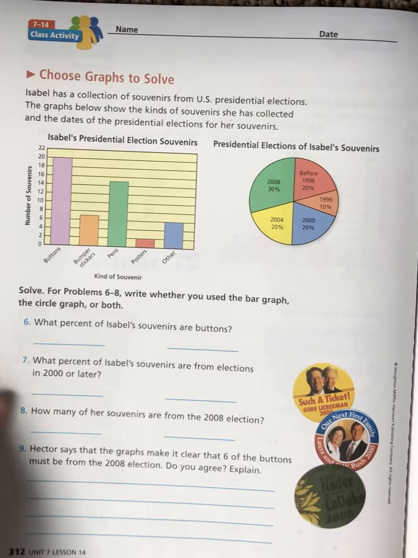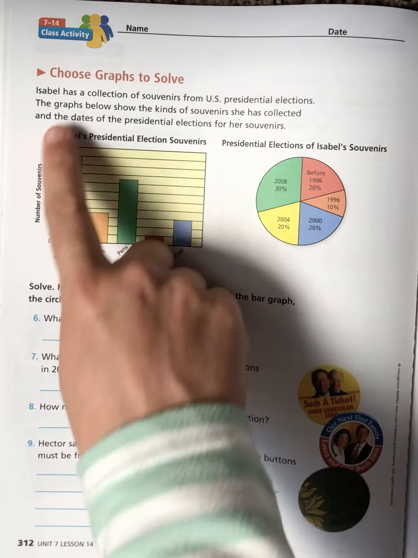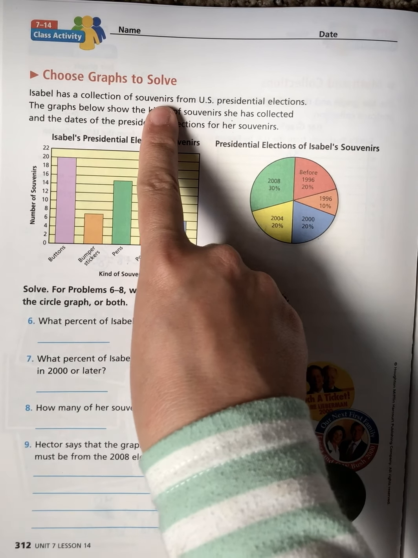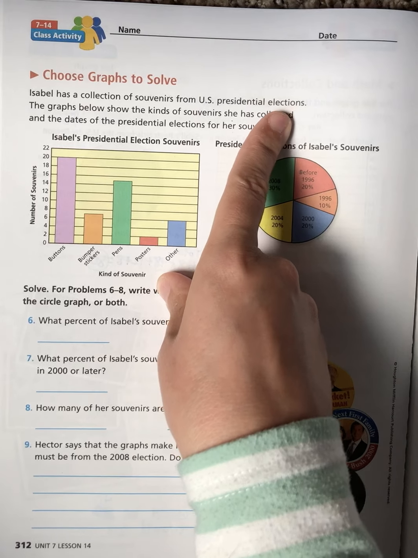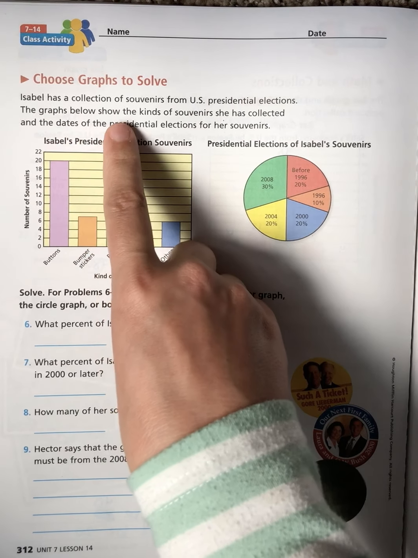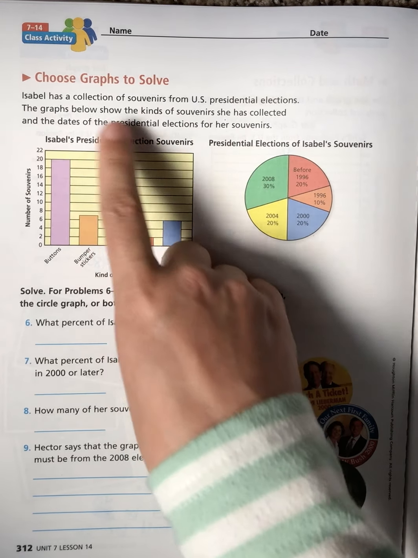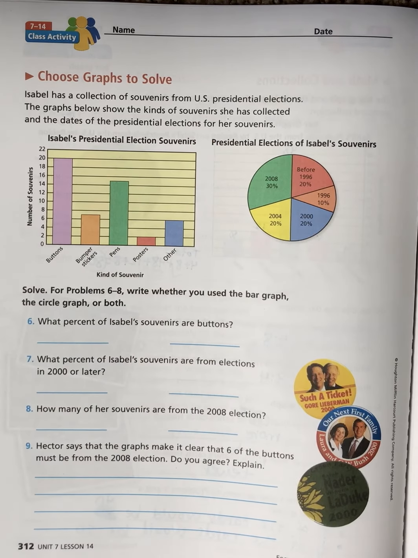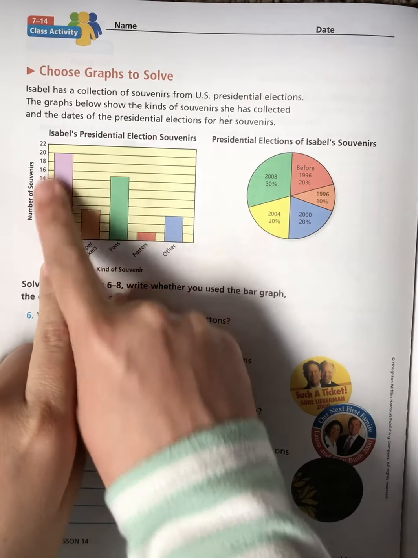So now we have a little bit of different information. We have Isabel has a collection of souvenirs from U.S. presidential elections. The graphs below show the kinds of souvenirs she collected and the dates of the presidential elections for her souvenirs. So here's her graph.